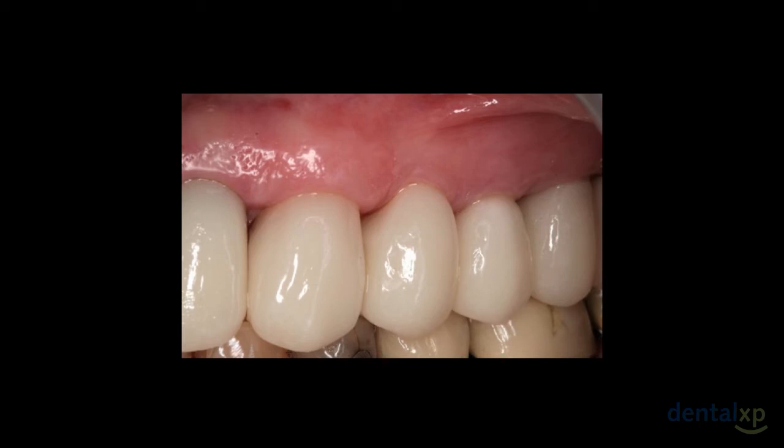I would recommend, frankly, using Emax since it will give you almost the identical result and sometimes even better cosmetics. You can talk to your lab about doing deep chamfers which run 0.5 to 0.7 millimeters, but there's no reason to do any type of shoulder or deep prep that would decrease the amount of tooth surface that we'd like to have present.